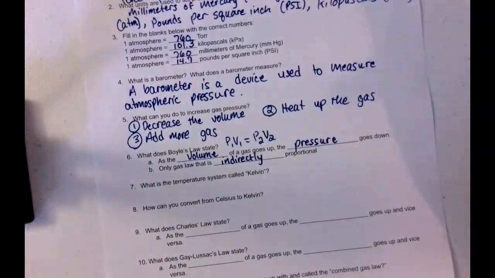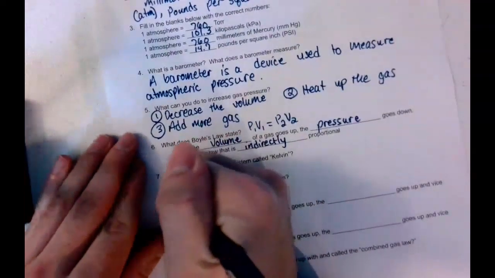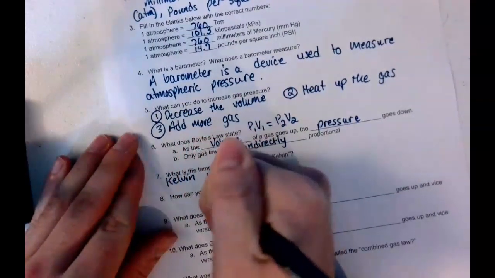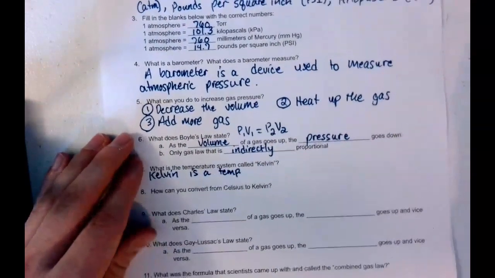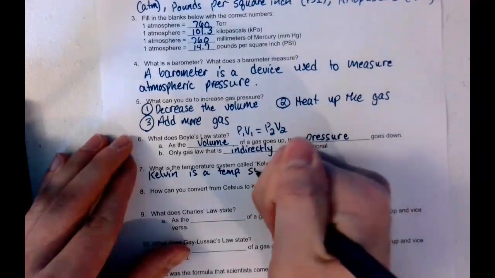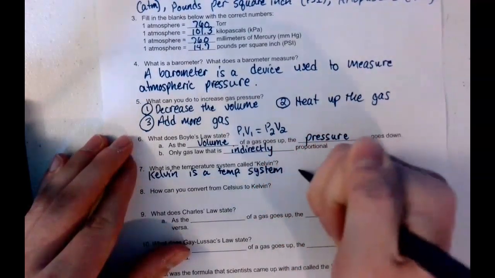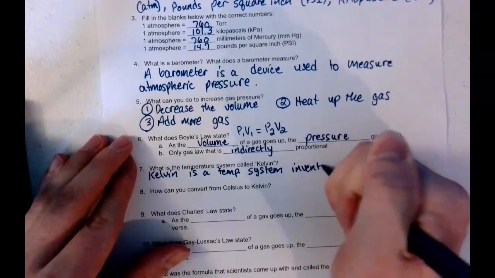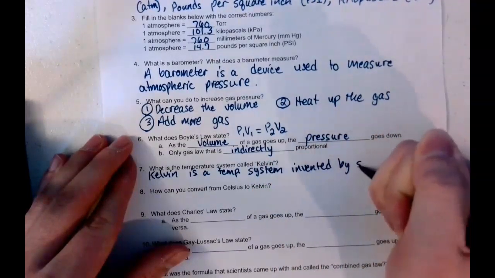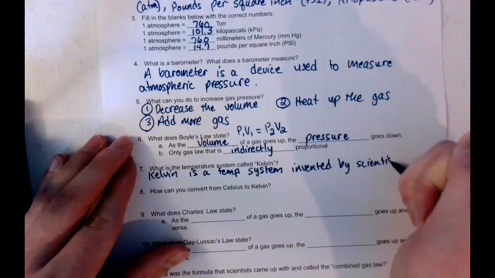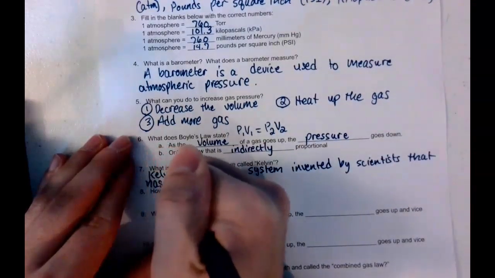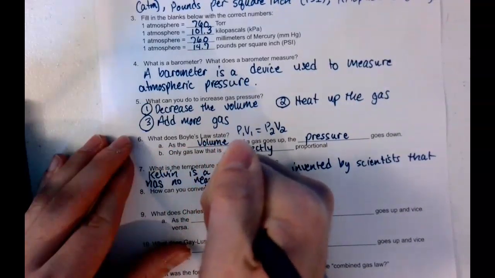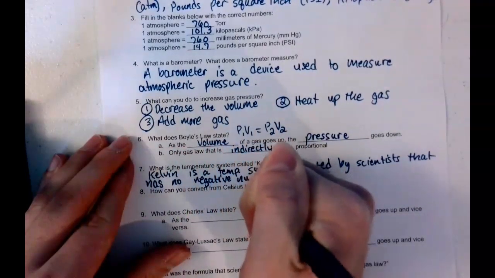Alright, so number 7, it says, what is the temperature system called Kelvin? So Kelvin is a temperature system invented by scientists that has no negative numbers.